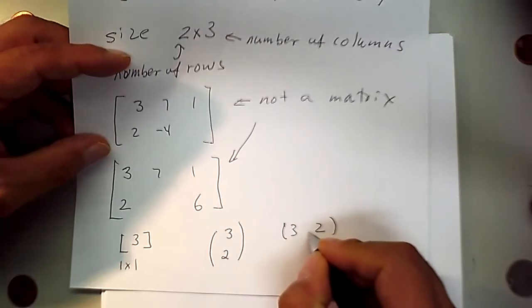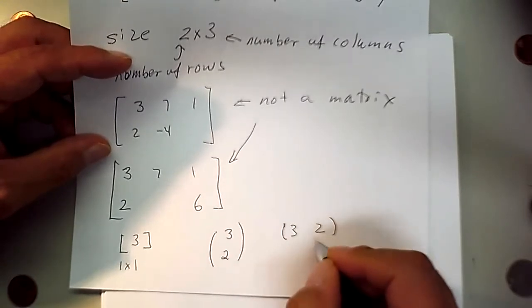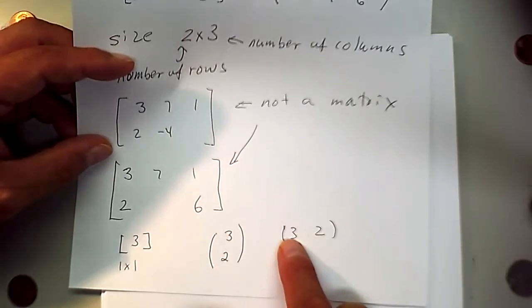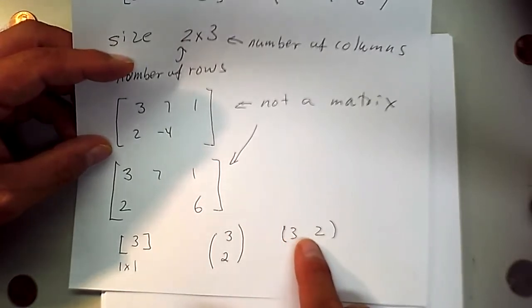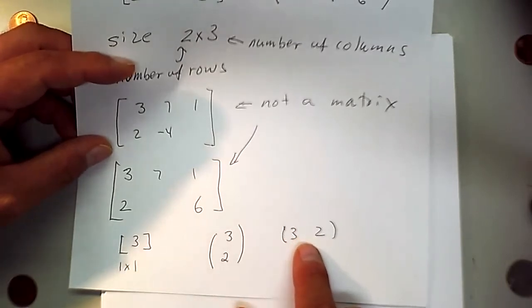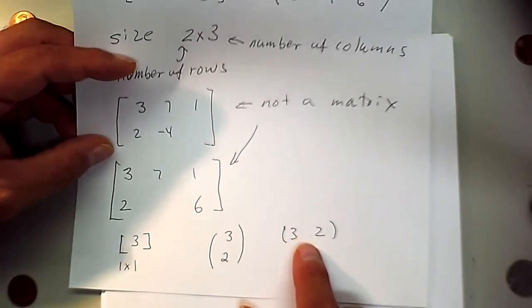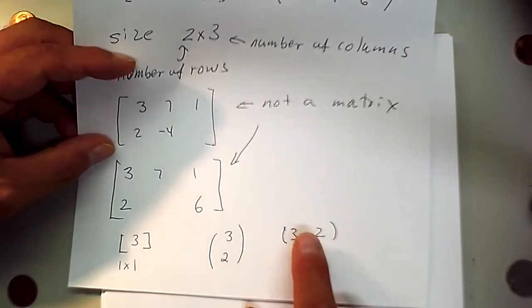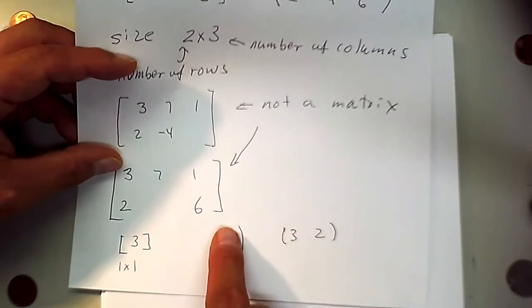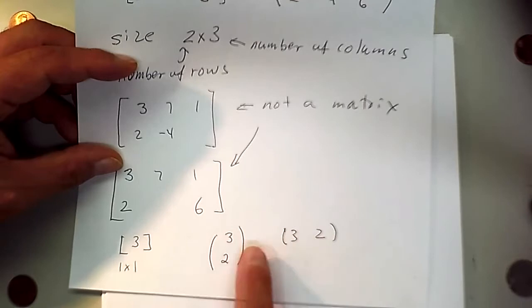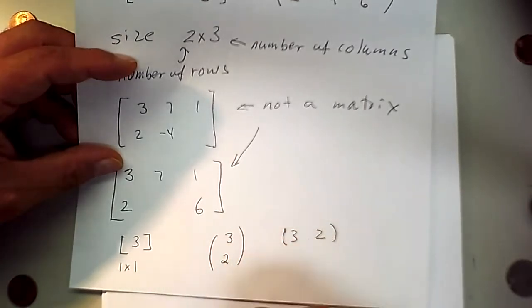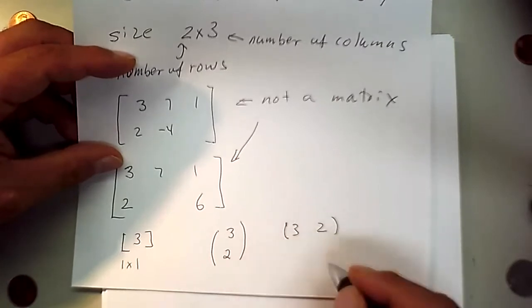Or sometimes we put commas between the numbers, sometimes we don't, as long as it is clear that we have 2 entries. So this is not the number 32, then we may or may not put commas. That depends on the teacher also. So points are the same thing as matrices. In fact, matrices that have exactly 1 column or 1 row have a special name. They're called vectors. So vectors are a subset of matrices.